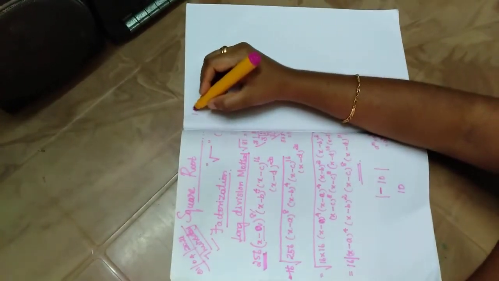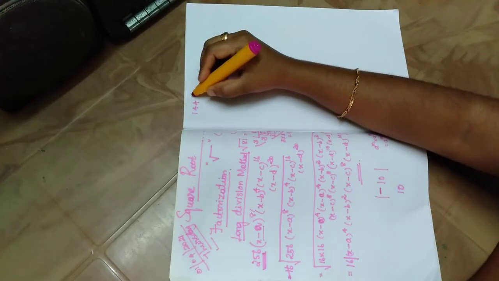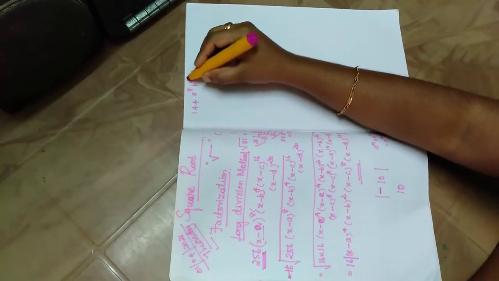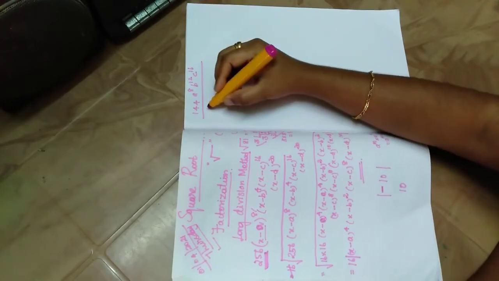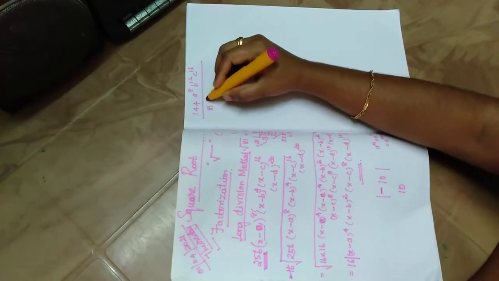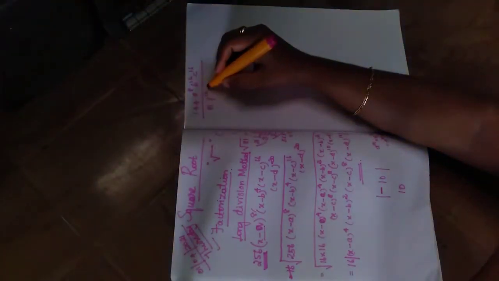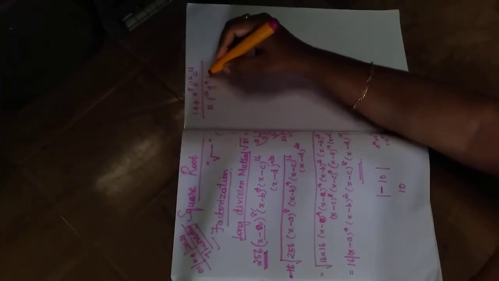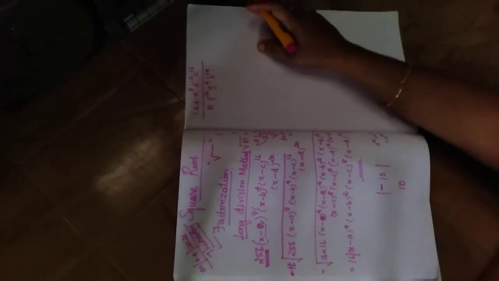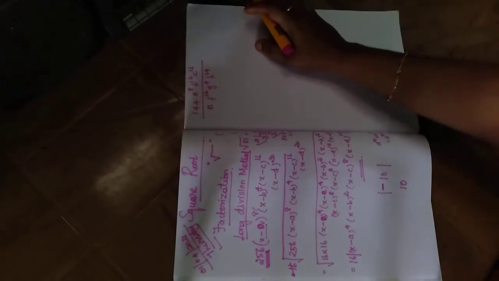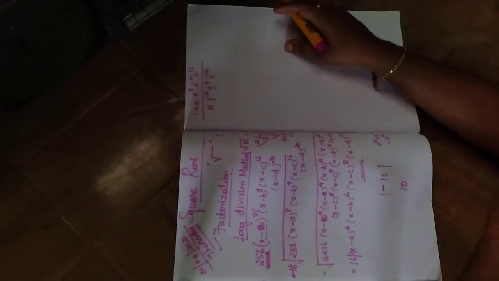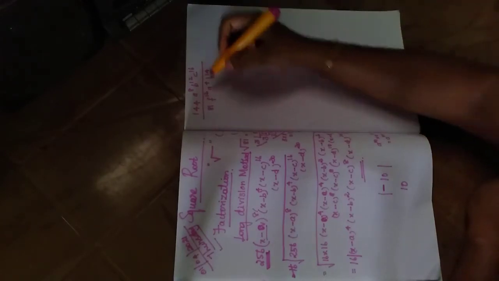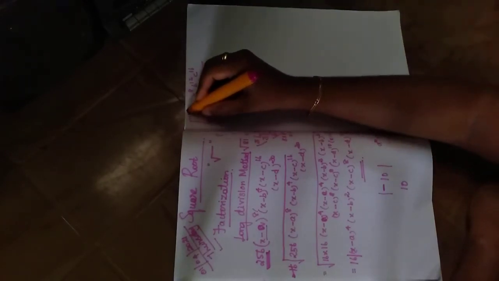Okay. Now let's see one more. That is 144 a power 8, b power 12, c power 16, divided by 81 f power 12, g power 4 and h power 14. So we are going to find out the square root for this.